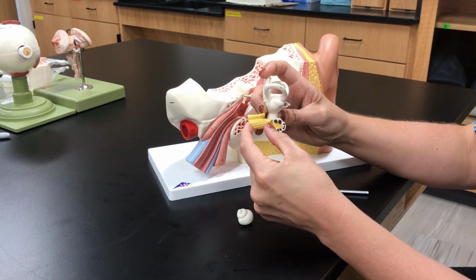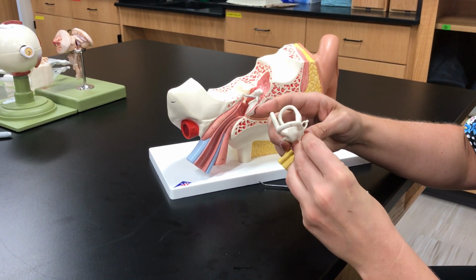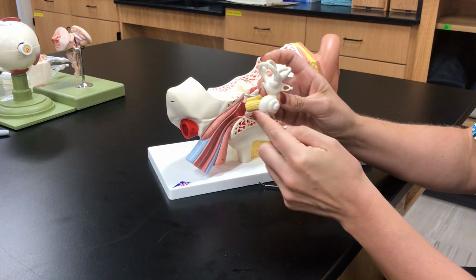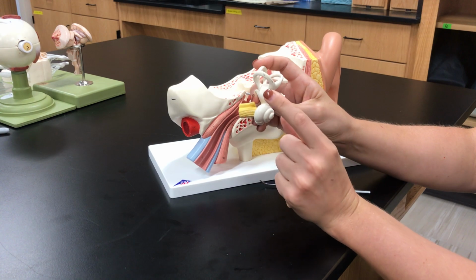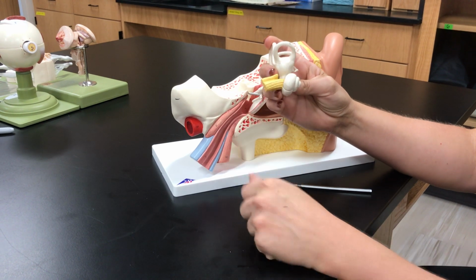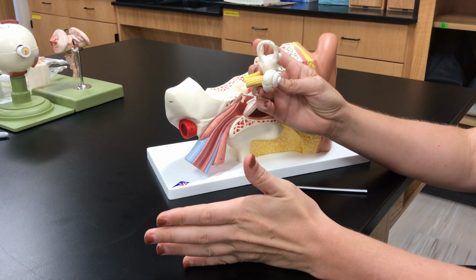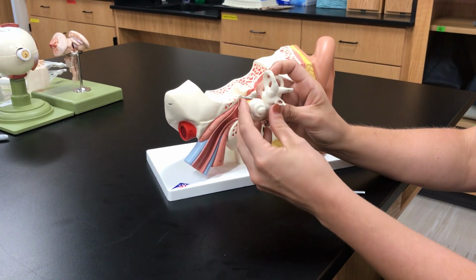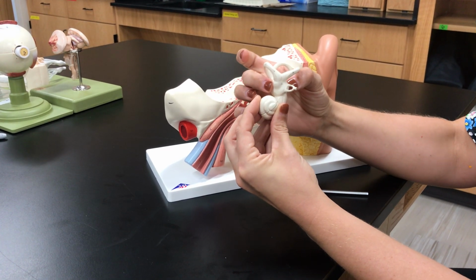Then you'll have action potentials that get sent along this branch of the vestibulocochlear nerve, which is the cochlear branch, because it's coming from the cochlea. So when you think cochlea, you think the organ of hearing, right? This is where the hair receptors are located that deal with hearing. Cochlea, action potential sent along the cochlear branch of the vestibulocochlear nerve. That will eventually go to the temporal lobe, which is where you have your primary auditory and auditory association functional areas. Here, this chunky part that the semicircular canals are attached to, this is the vestibule, okay?